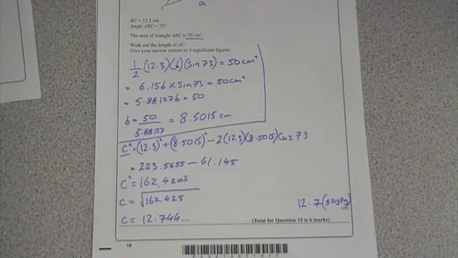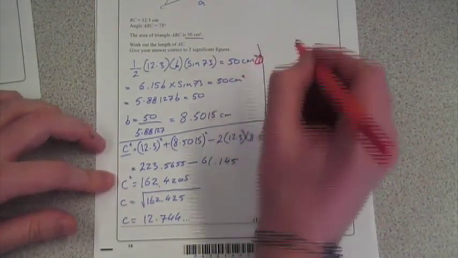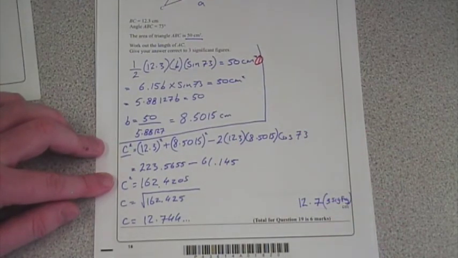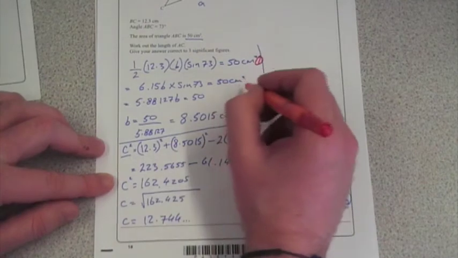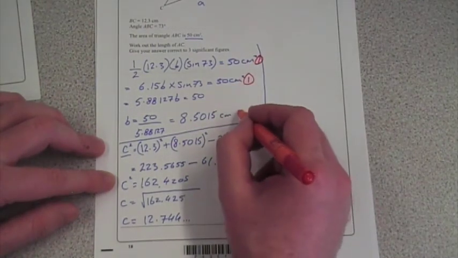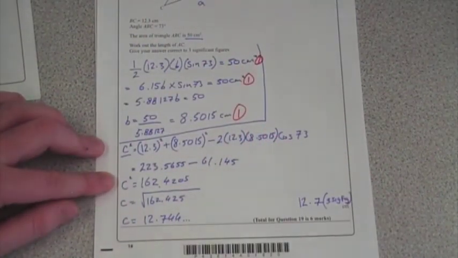Marking scheme is quite simple. 6 marks are quite a lot of chunks, quite a lot of points for this question here. You can get 1 mark for this part here, knowing that you use the area of a triangle formula. Next mark you get is finding out what all of that is, and your third mark is going to be finding out what AB is.